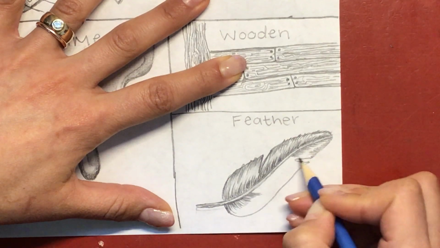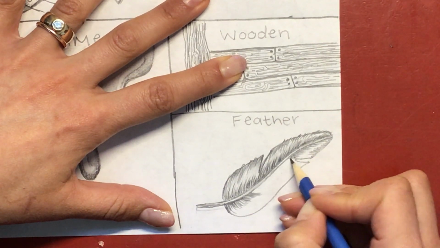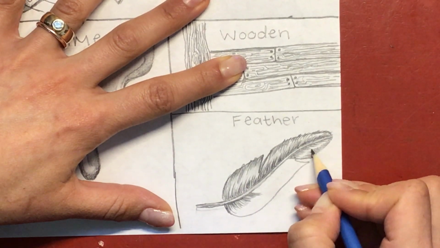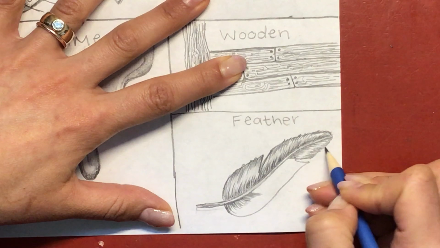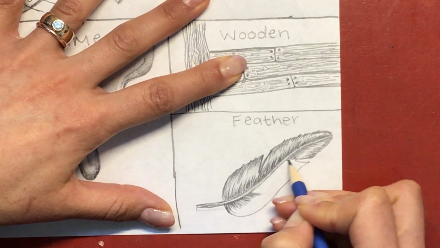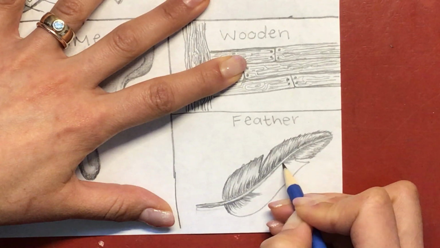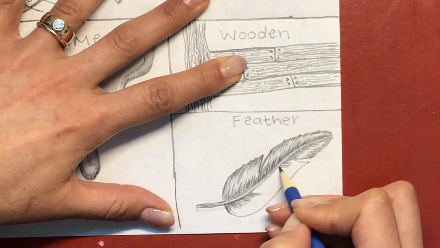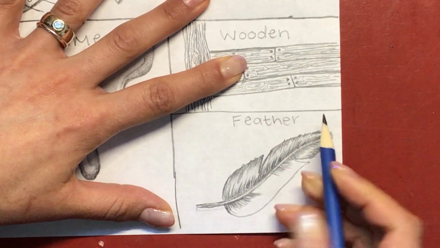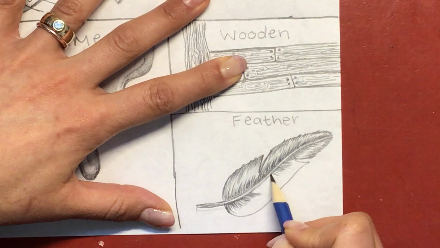So that means finding a picture of a feather on the internet if you don't have one at home, and drawing from a real source, right? Okay, again, I'm starting here with the dark lines right next to the quill of the feather, or the centerpiece of the feather.